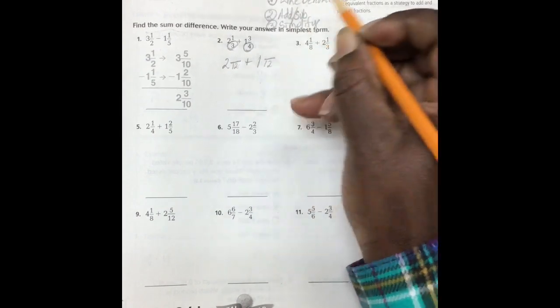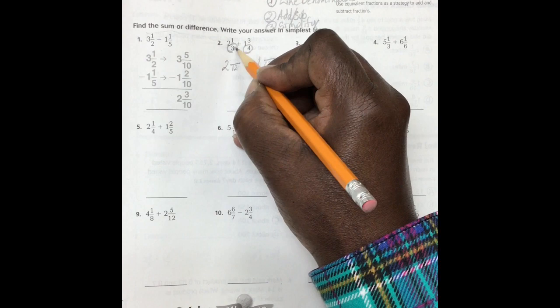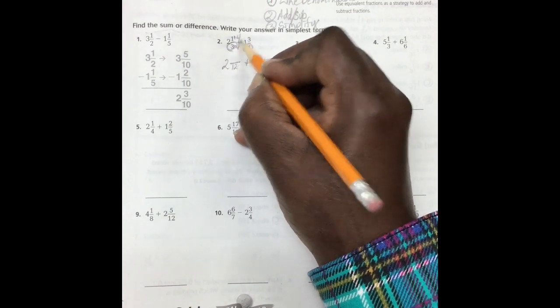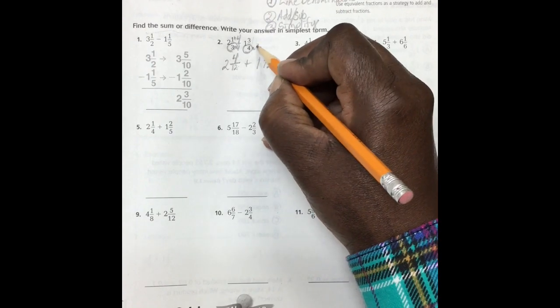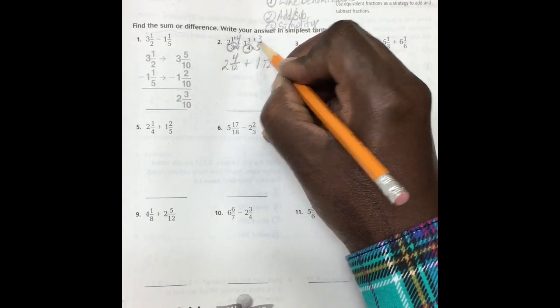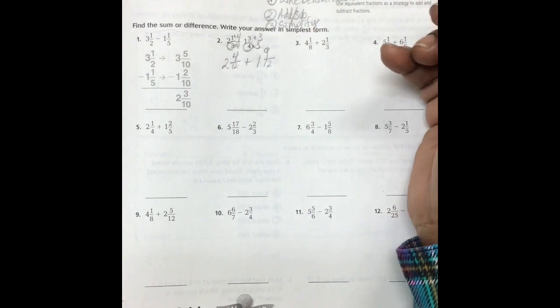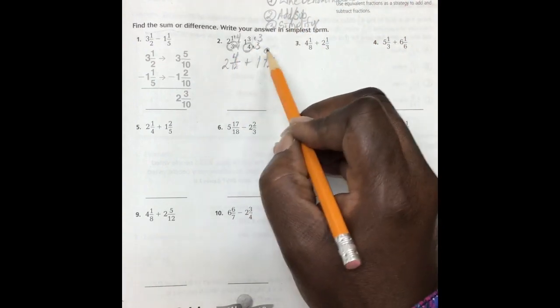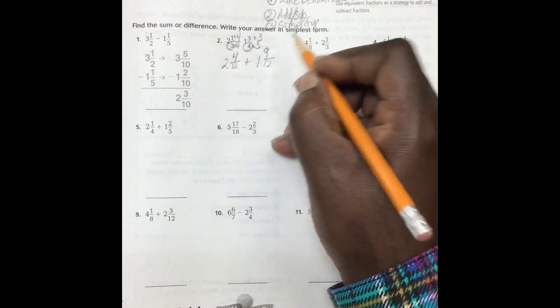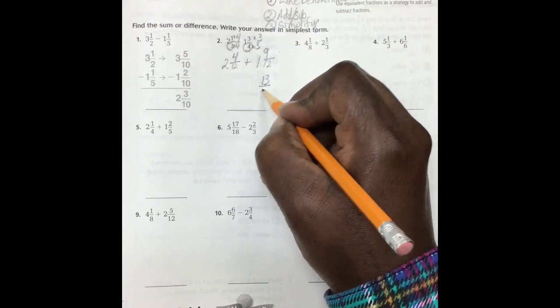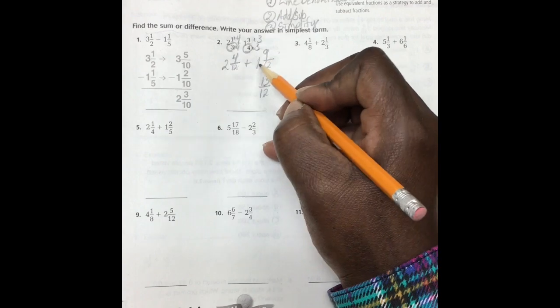We multiplied 3 by 4, so we multiplied the numerator by 4. So that's 4 twelfths. Here we multiplied the 4 by 3, so we multiplied this 3 by 3, and we get a 9. Now we can add. 4 plus 9 is 13. So we have 13 twelfths. And then the 2 whole plus the 1 whole give us 3.